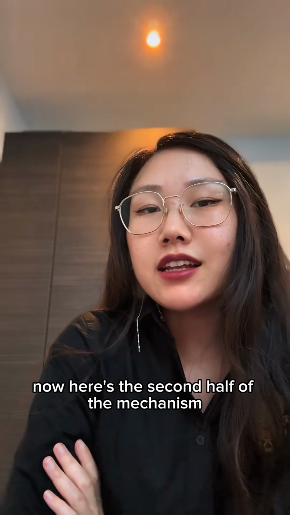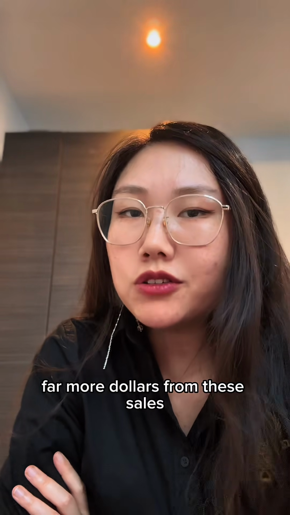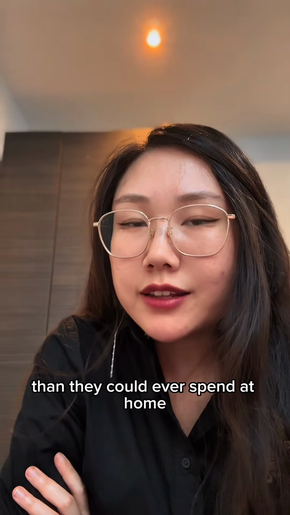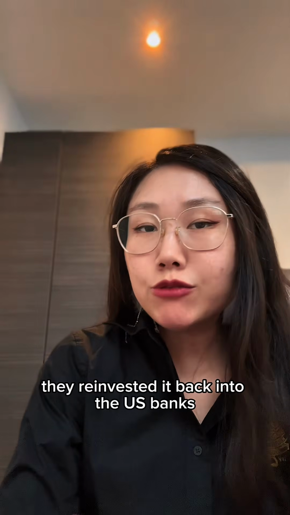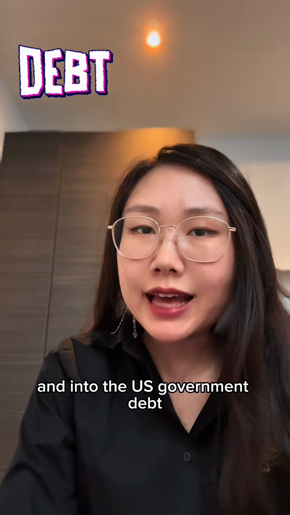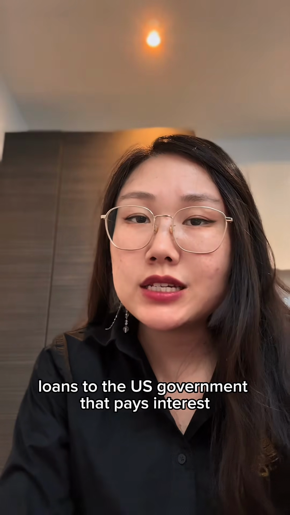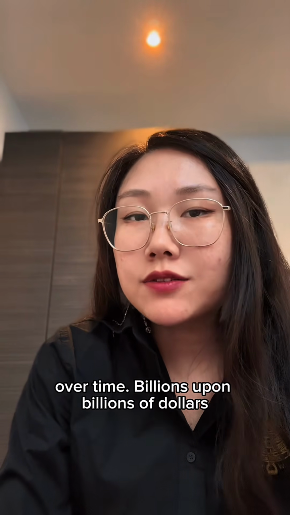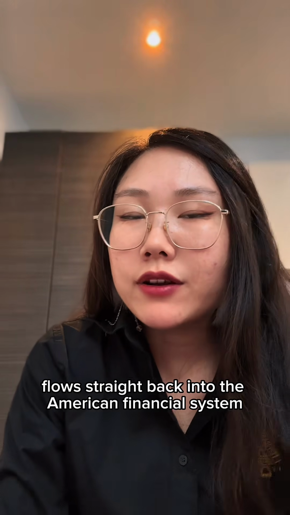Now, here's the second half of the mechanism. The oil-producing countries earn far more dollars from these sales than they could ever spend at home. So what do they do with the extra money? They reinvest it back into US banks and into US government debt, essentially loans to the US government that pay interest over time. Billions upon billions of dollars the world spent on oil flow straight back into the American financial system.